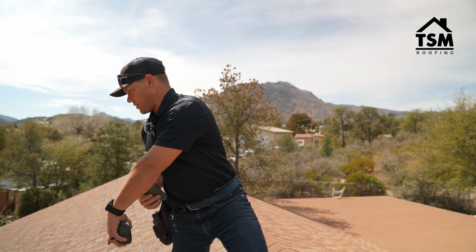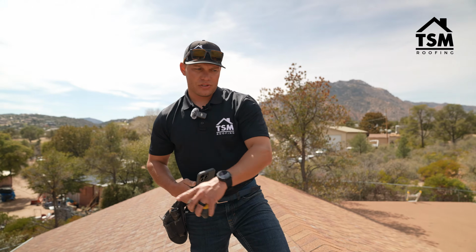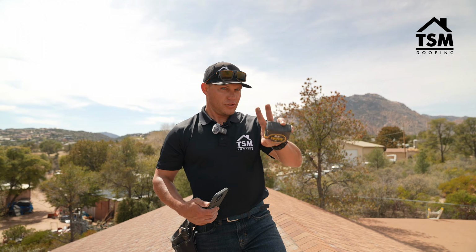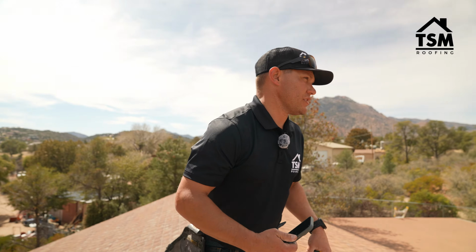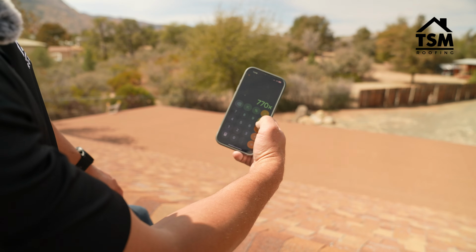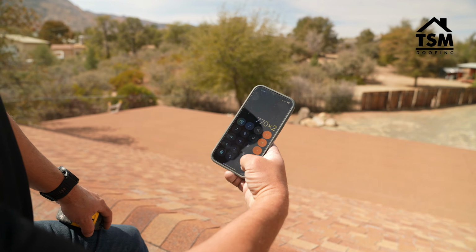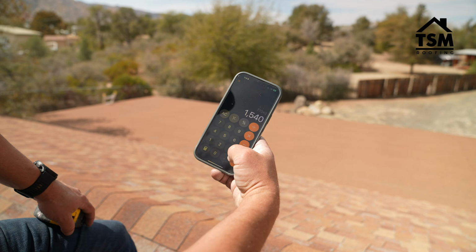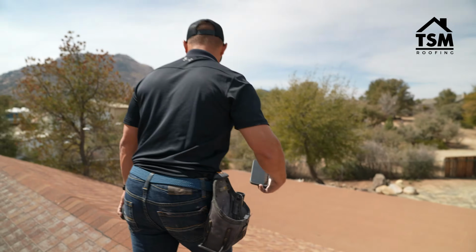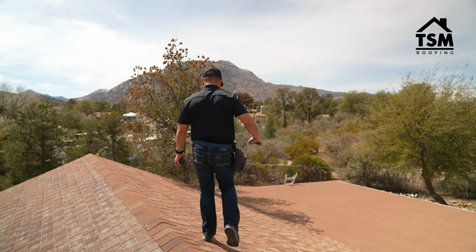So this slope right here is 770 square feet times 2. So what is that? Let's see if I got that. Times 2. What do you think? You think I'm right or you think I'm wrong? Right. Let's go. It's the little wins, you know?